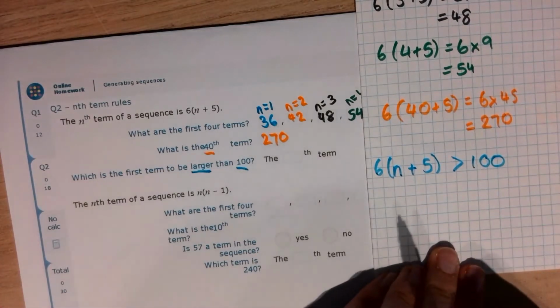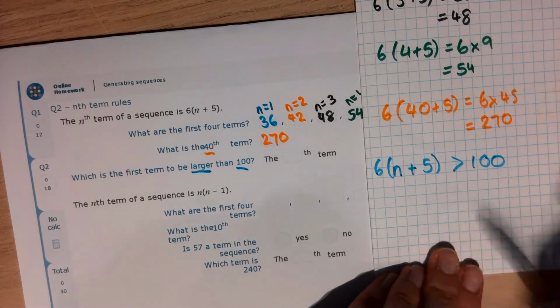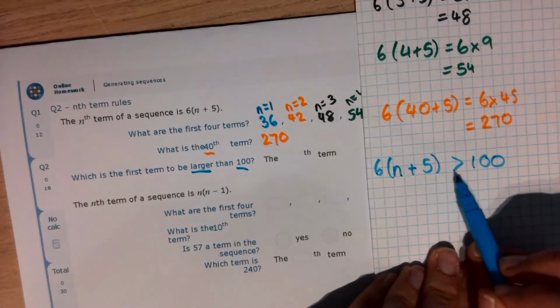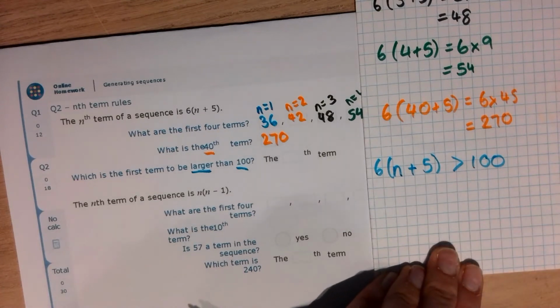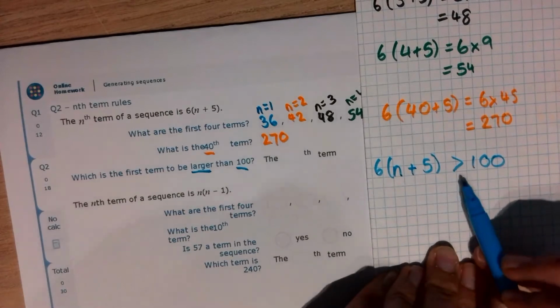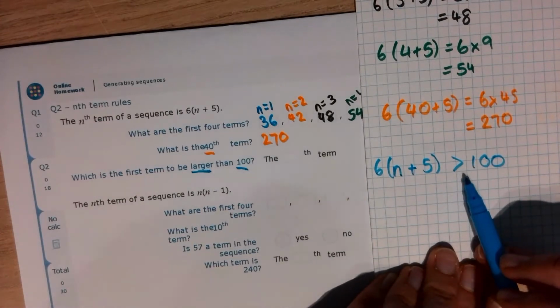Okay, so this is an inequality. We know that this has got to be bigger than 100 because the larger end of the inequality is next to this number. In primary school you would have been told the crocodile eats the bigger number. The only problem with that is it's not a crocodile. This is an inequality symbol, not a crocodile.